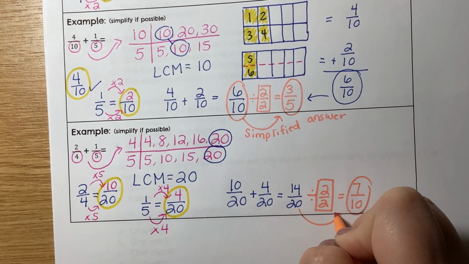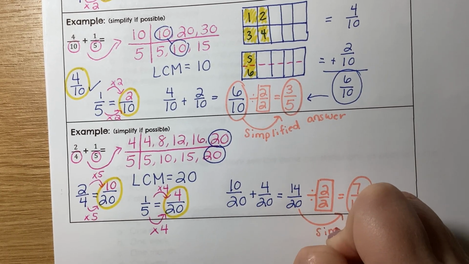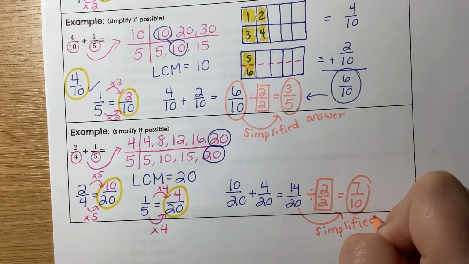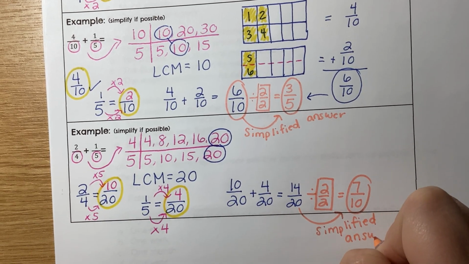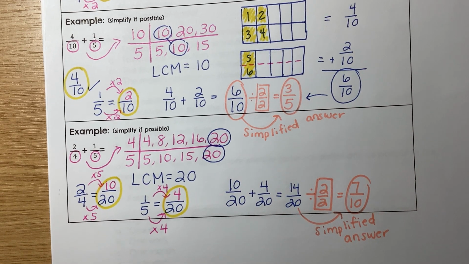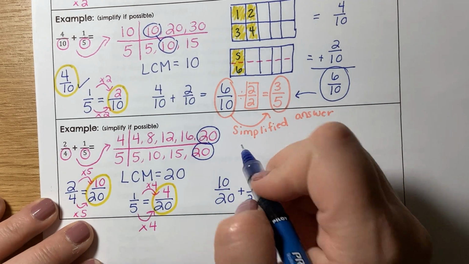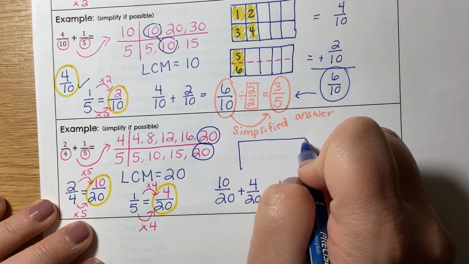So this is the simplified answer, 7/10. And then if we were to draw a picture, it's going to be very, very small little boxes to put them beside each other, this problem.